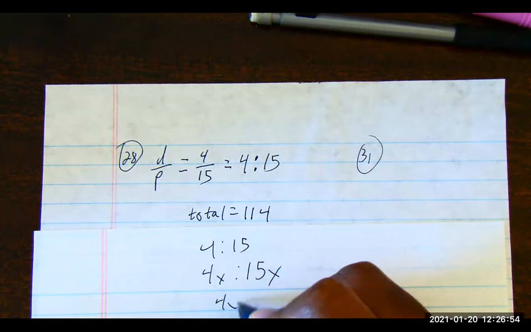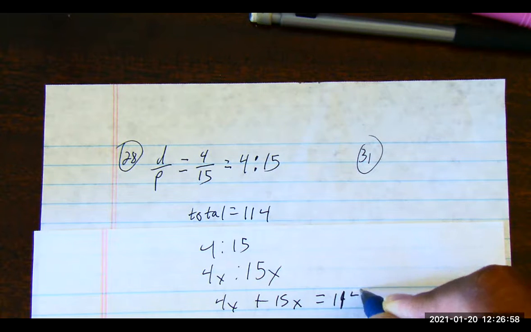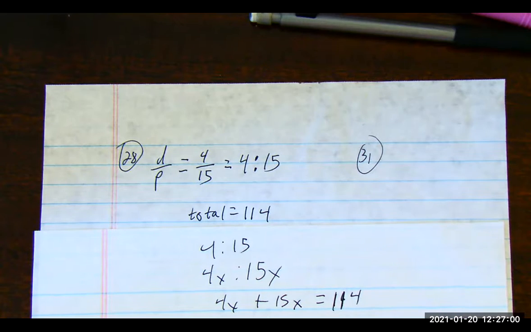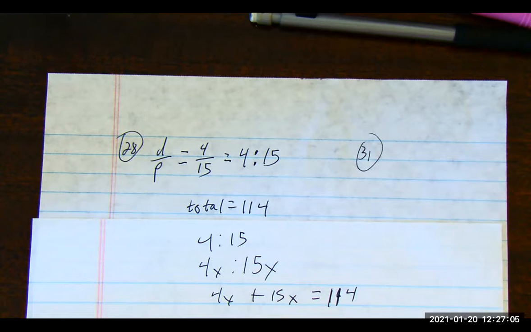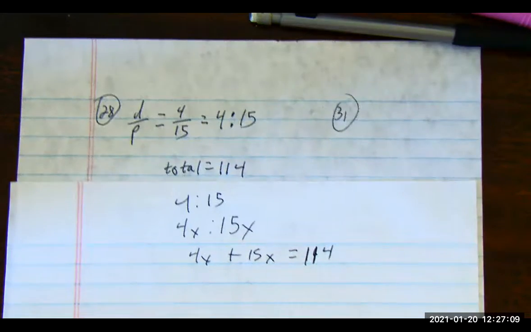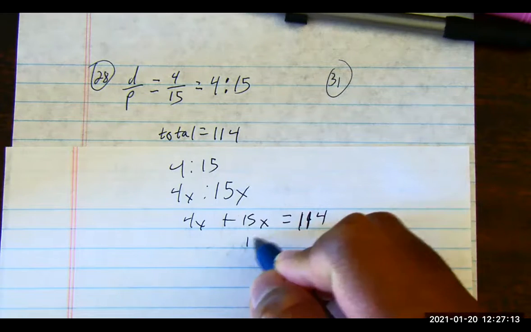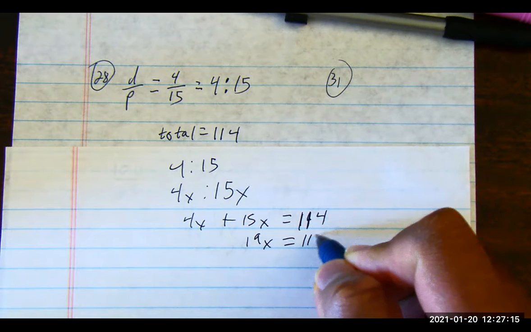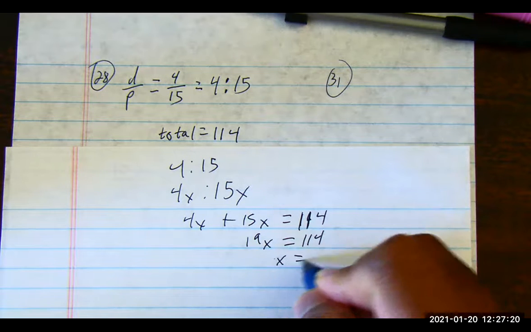So we do 4x plus 15x equals 114 guitars, and then we solve for x. We're going to get that common multiple, and once we get it, we can figure out how many dreadnoughts there were specifically. So I get 19x equals 114. 114 divided by 19 is 6. So I have x is equal to 6.